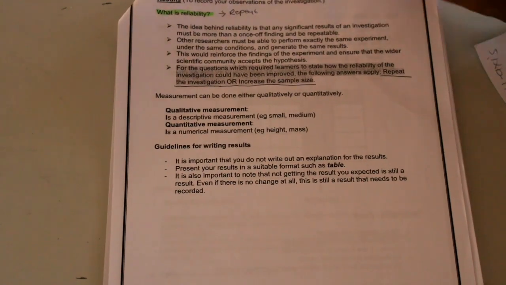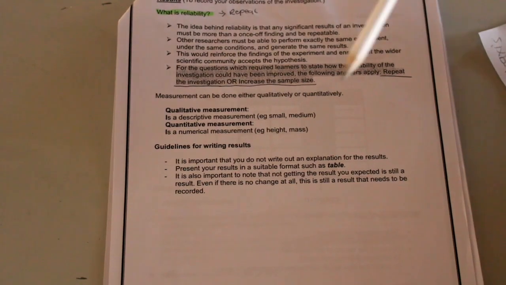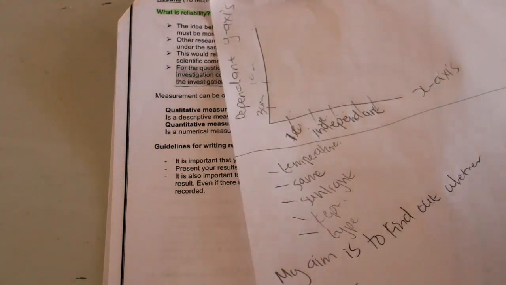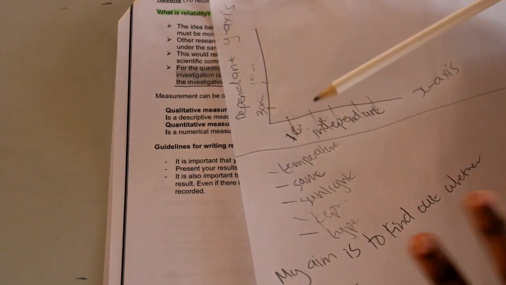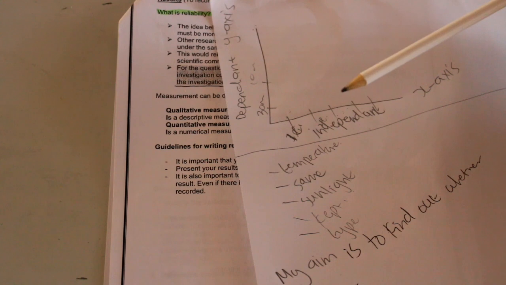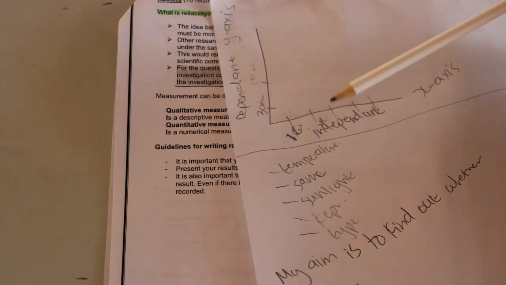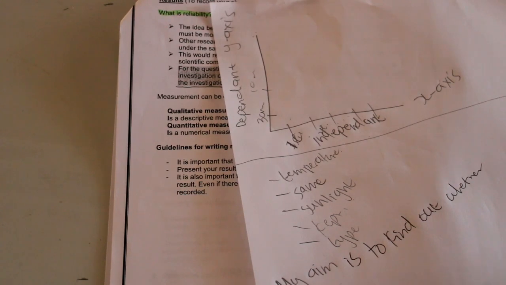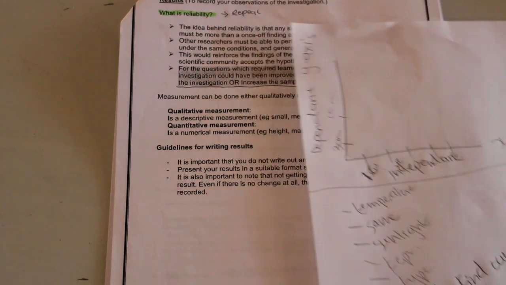What makes your experiment reliable? Can we rely on the results that you gave us? Like for example, can you guys rely on the fact that I said as I increase the water content the plant will grow faster. So the reliability is that if you go and test this out yourself, you must be able to get the same results. So that's what makes it reliable.